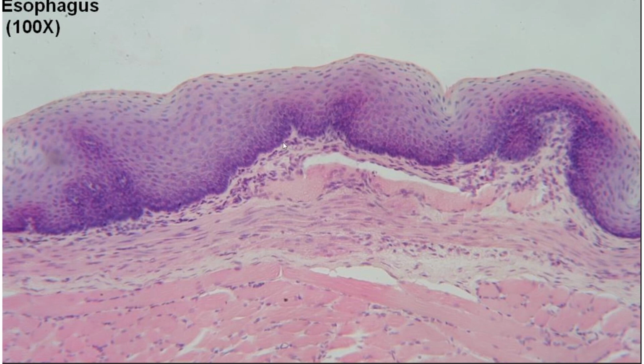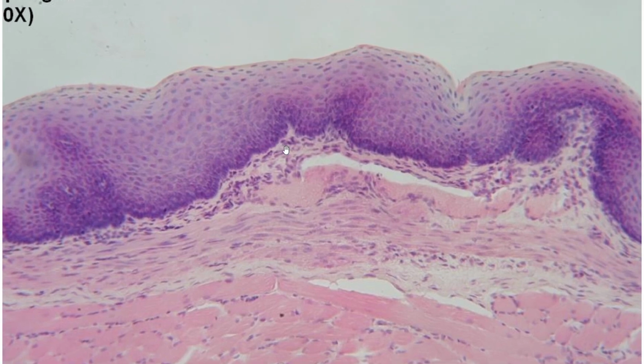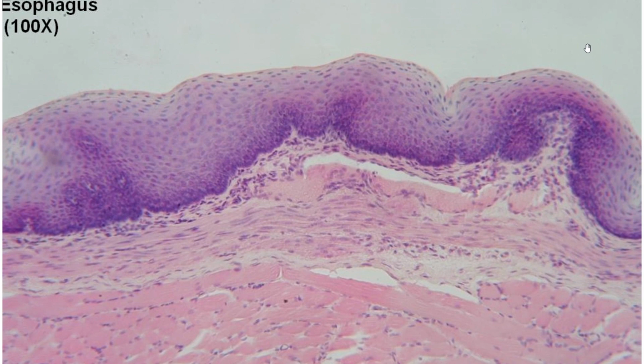Quickly, what a normal esophagus looks like. You can see here at the top, this would be the lumen, or where the food would pass by up here. And this is the mucosal surface. This dark line here is the basal layer, and underneath here we have some layers of muscle.